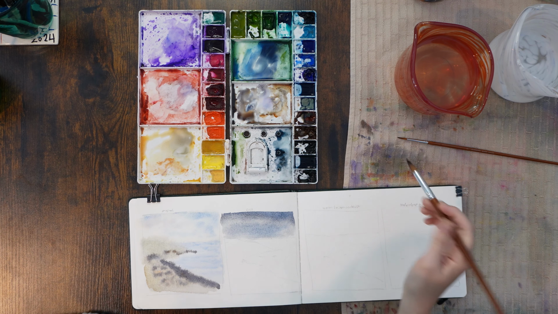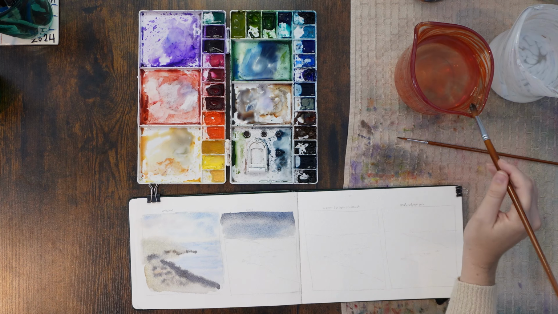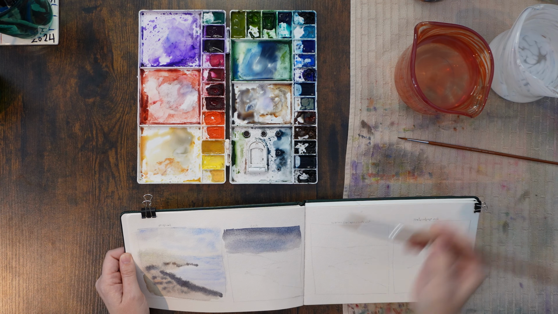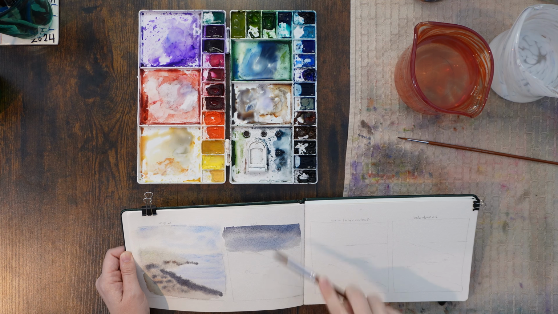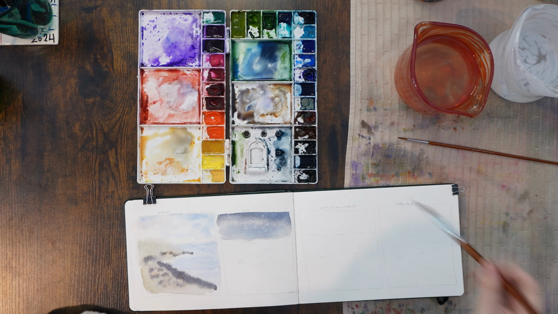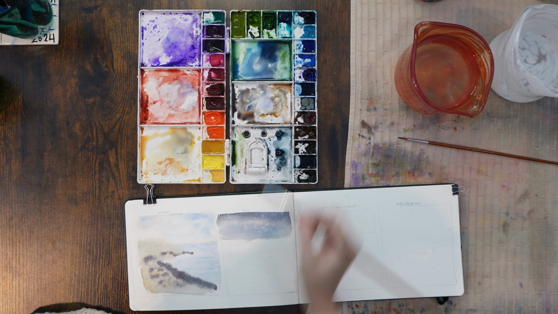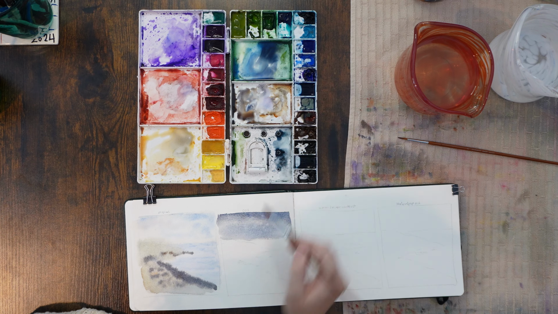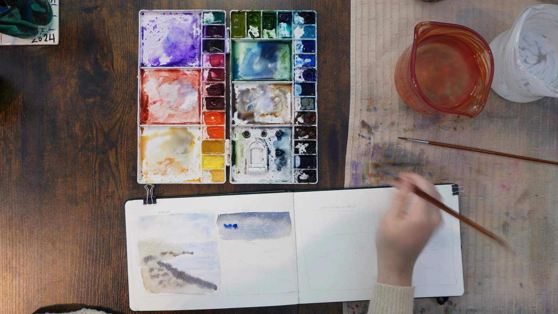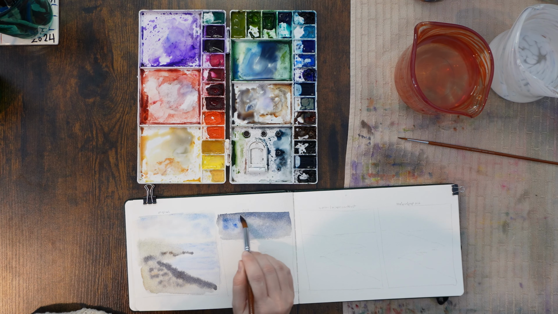Okay, and then maybe we'll tap in some water here to get some bleeds. Okay, let me get a little bit more blue in there. Oops, that was a lot more blue. That's fine. Just kind of blend it out.